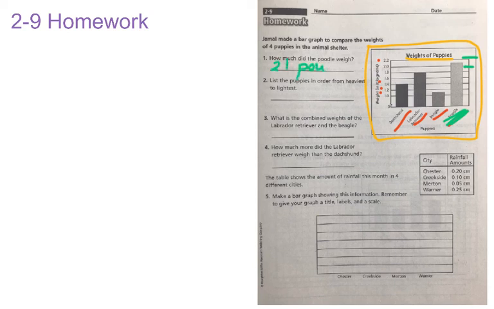Make sure you include your labels, P-O-U-N-D-S. You could also write LBS if you choose.